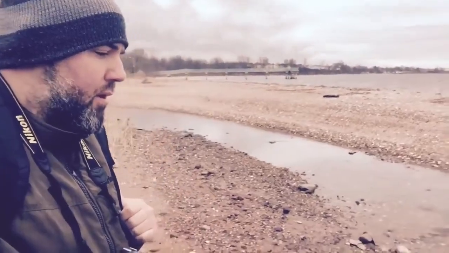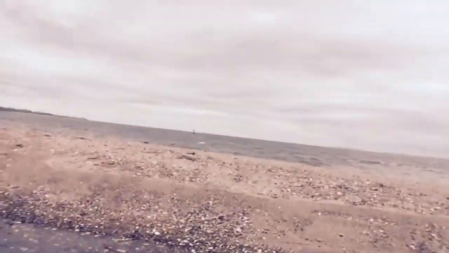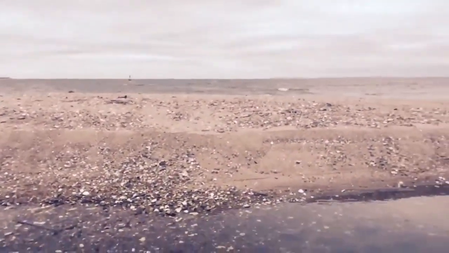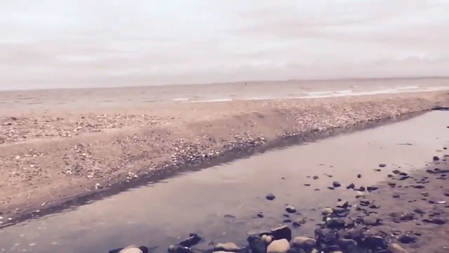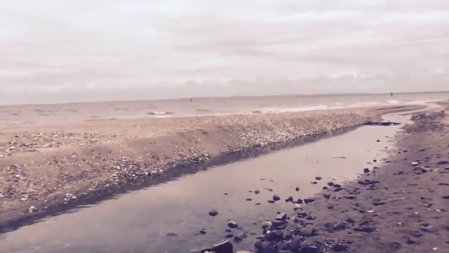I think I'm screwed, guys. The tide moved in since I got here. Created a little creek on the beach. I can't get to my car unless I cross it. It's pretty deep. I build a bridge or I get my feet wet. Which option would you take?